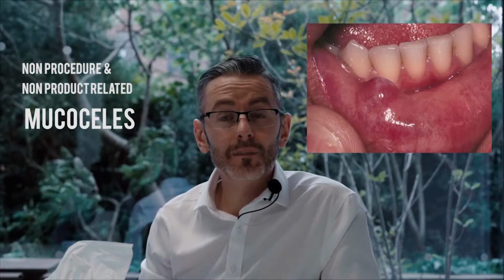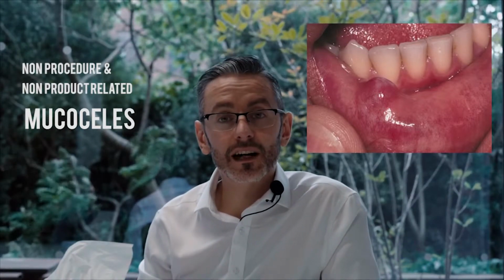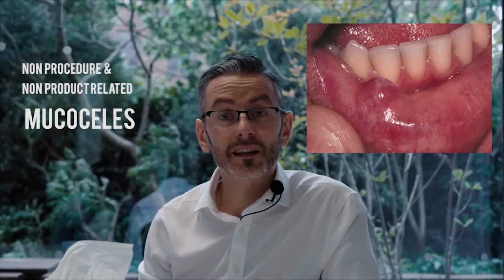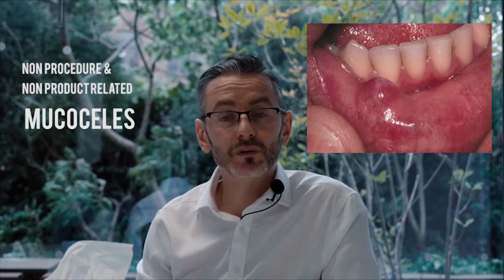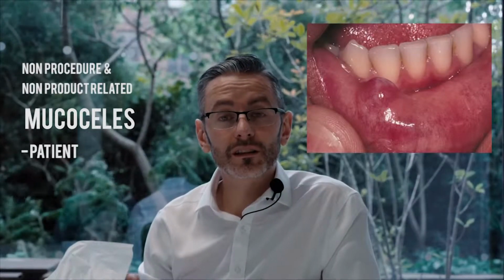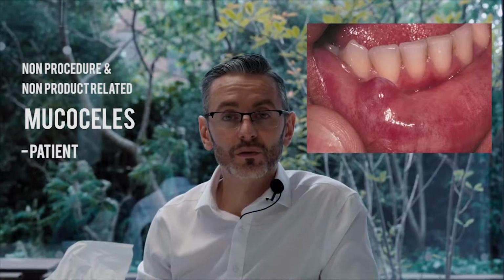The next category of non-procedure related lumps is mucoceles. Mucoceles are a very common experience of basically minor trauma to a salivary duct that decreases the flow of saliva out of the tissue, and you get a build-up which looks a little bit like a bubble of saliva. They tend to be painless, and they tend to also go away on their own within 3 to 6 weeks. The trauma associated that causes them is normally to do with the top and bottom teeth meeting and biting rather than the trauma of an injection, because also we tend not to be on the inside of the mouth when we're injecting.